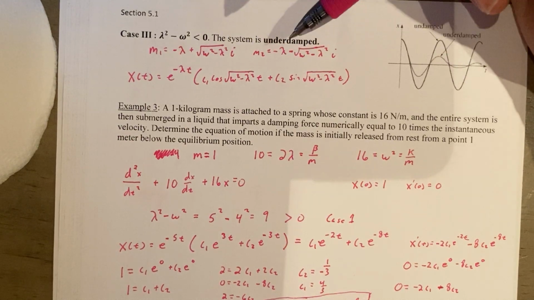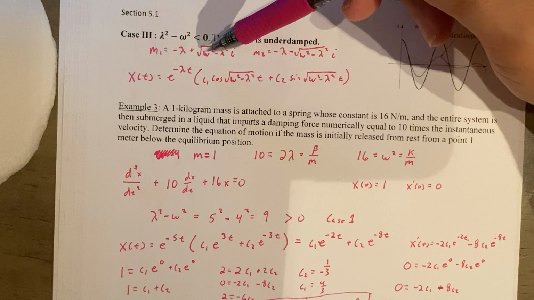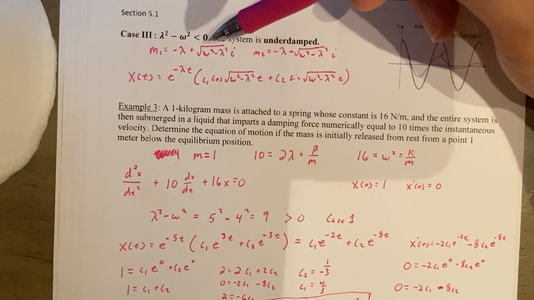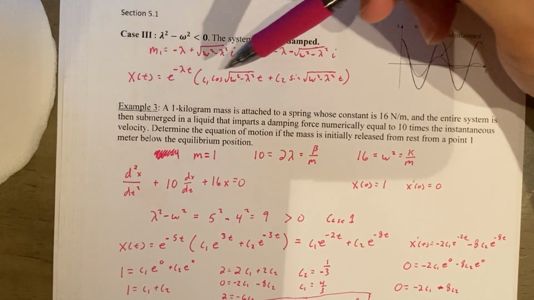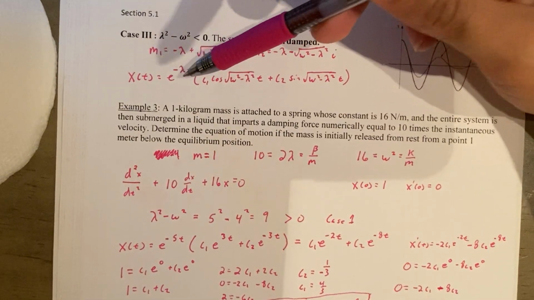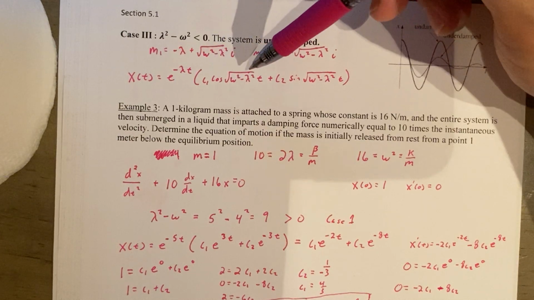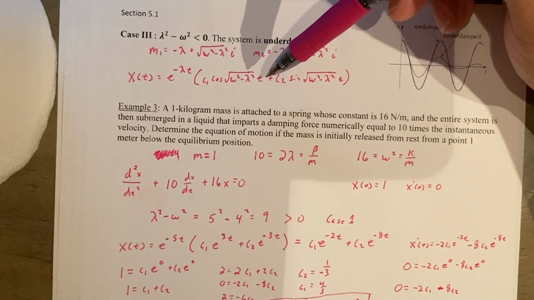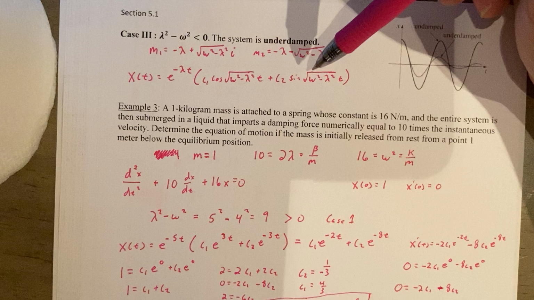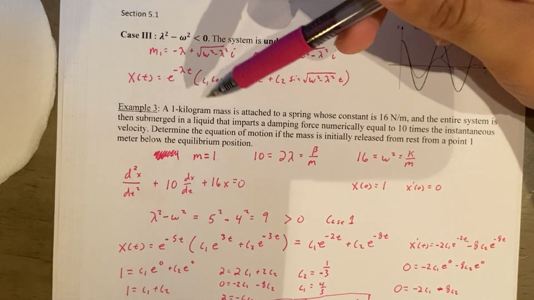Because we have complex solutions, we have our alpha. Our alpha is negative lambda. Our beta is going to be basically the square root of omega squared minus lambda squared. And so our position function is just e to the negative lambda t times c sub 1 cosine of the square root of omega squared minus lambda squared t plus c sub 2 sine of the square root of omega squared minus lambda squared t.